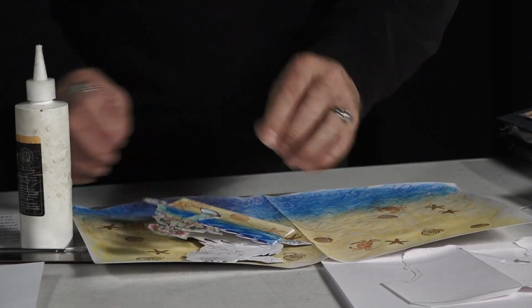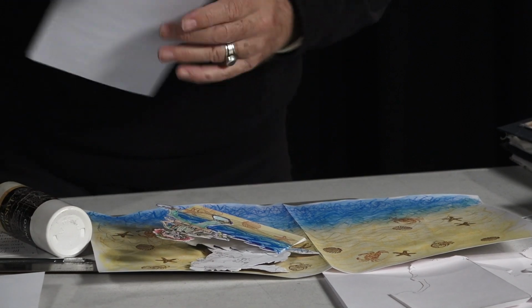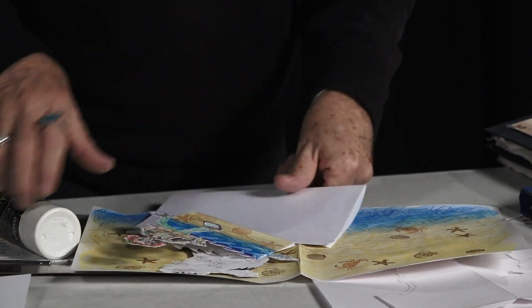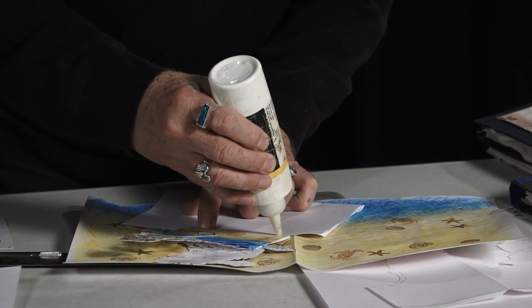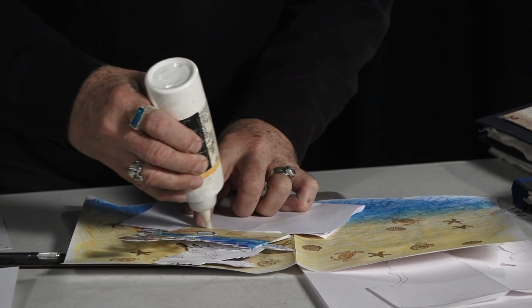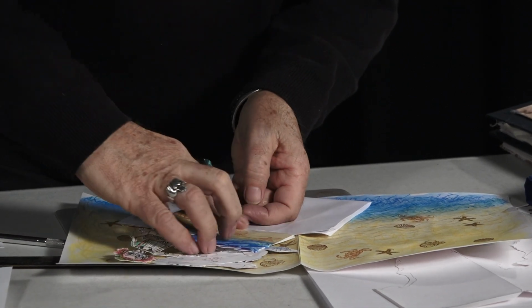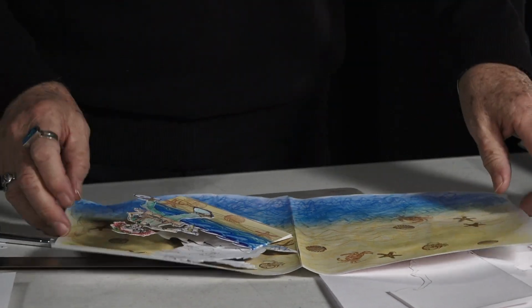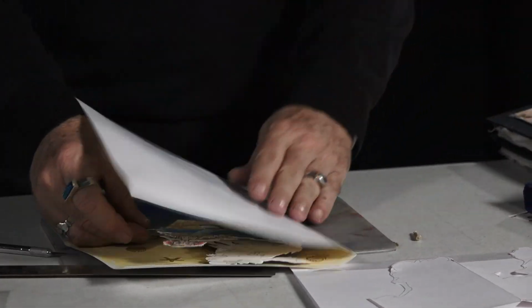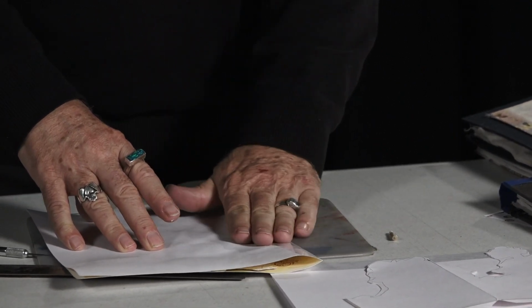Okay, so I've got this down and ready to go. I'm now very carefully, and I want to put a piece of paper here to protect the background so that I don't get glue on it, going to put a bit of glue on the foot here, a bit more than I planned. And now very simply, it's going to position itself. As I close it and rub it, it's already in position. I don't have to figure anything out.